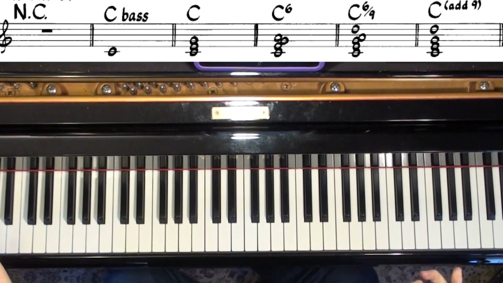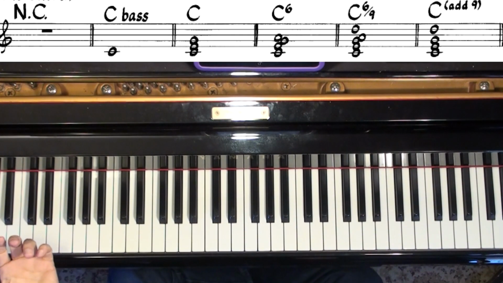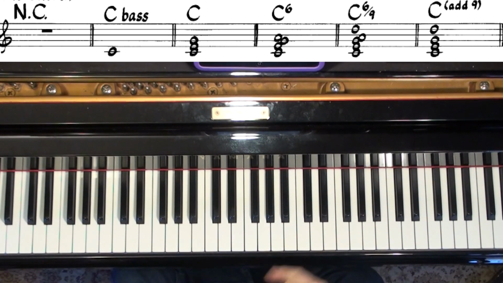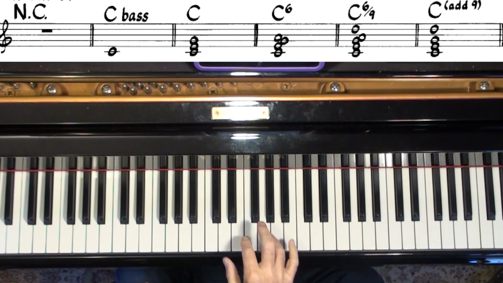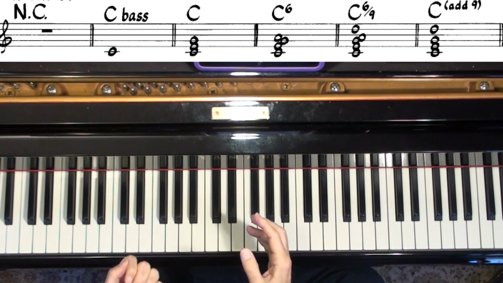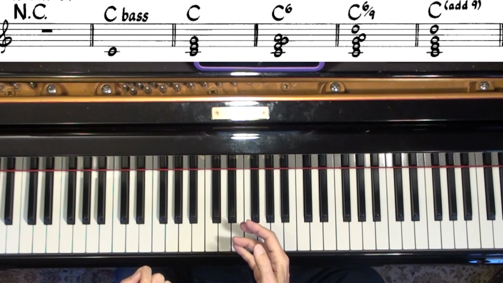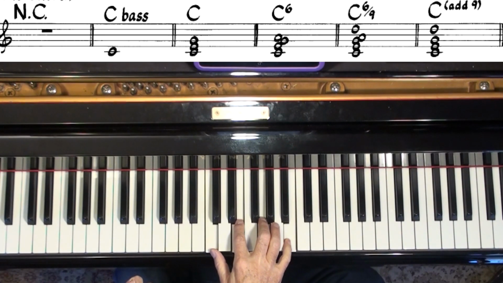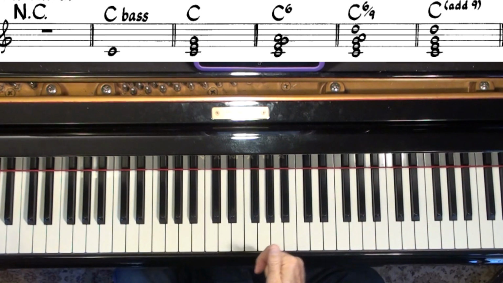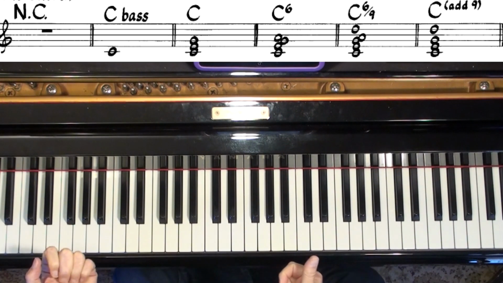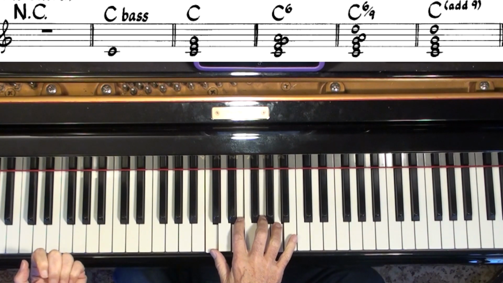Okay, NC means no chord. C bass, I guess that just means play a bass note or something. I really don't get that one. C: when you see just a letter like C or B flat, you think a major chord, but if it's a jazz standard, a lot of times it really means a C6 chord or possibly a C major 7th chord. If it's in a Beatles song, it means C. But if it's in a Rodgers and Hammerstein song, it might be a C6. Got to try it out.